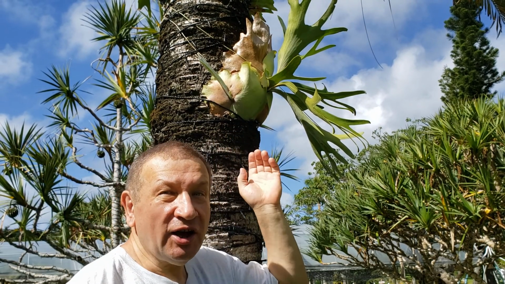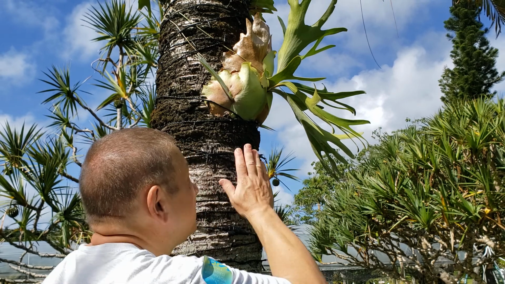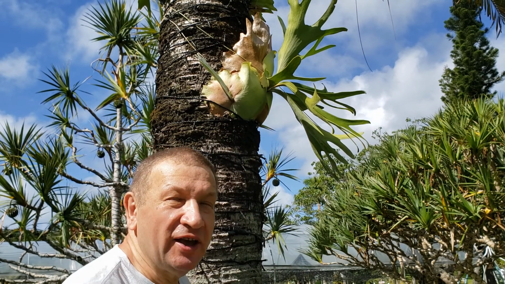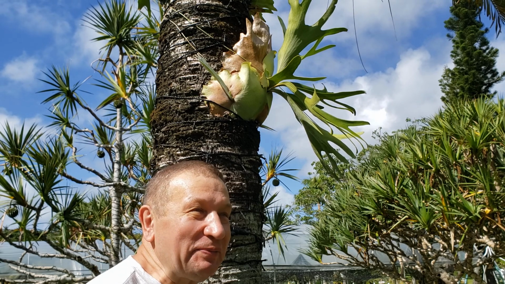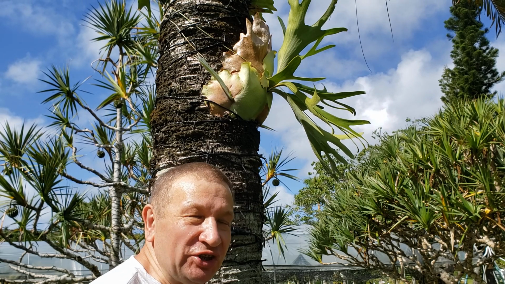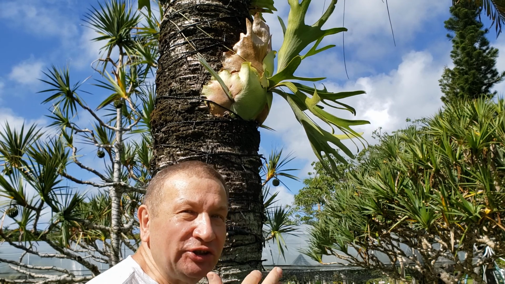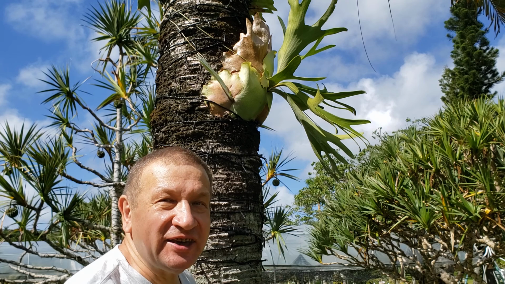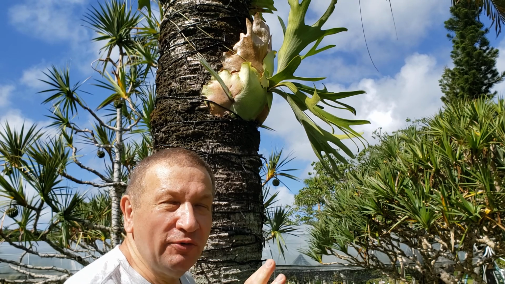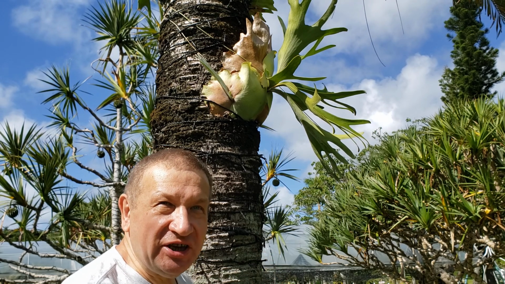Platycerium, staghorn fern, is placed here on the trunk of the palm. It's at the Southeast Botanical Gardens on Okinawa on November 19. So this exposition includes many different pantropical plants, like this Platycerium. And a very nice case to show you how leaves are working in the Platycerium case.